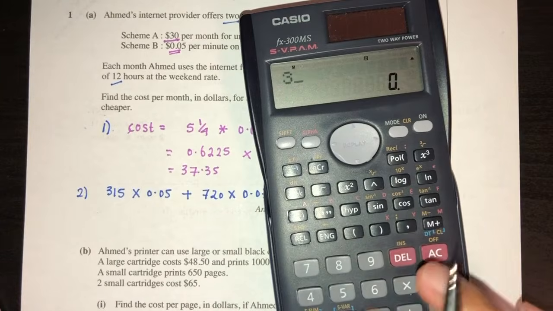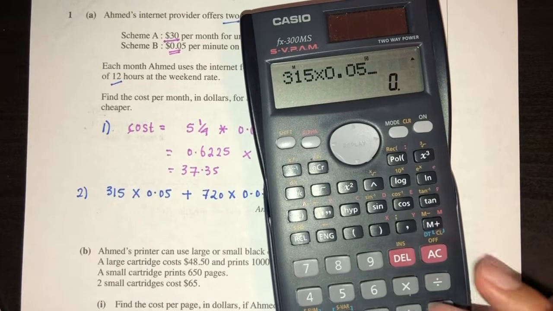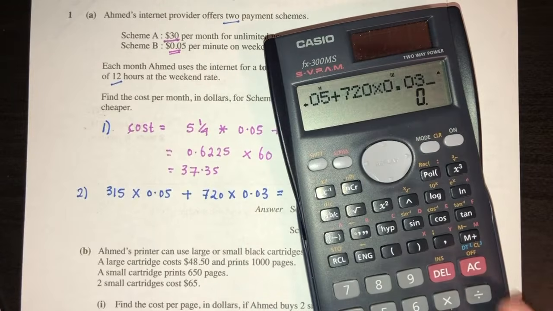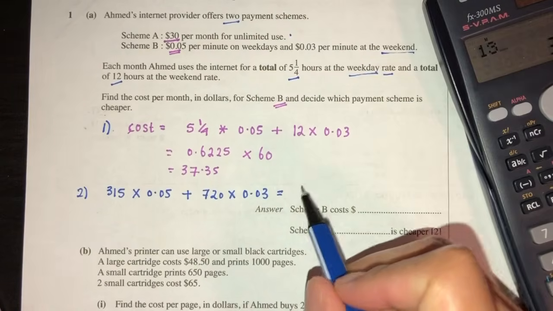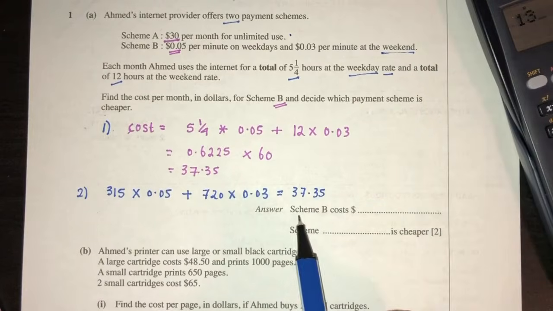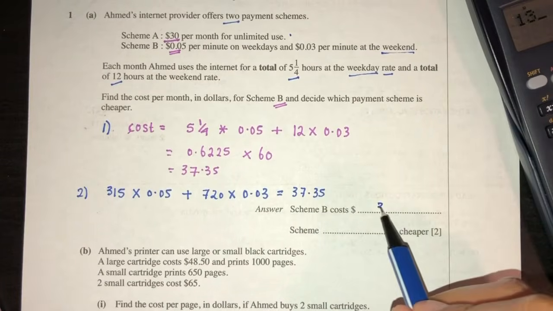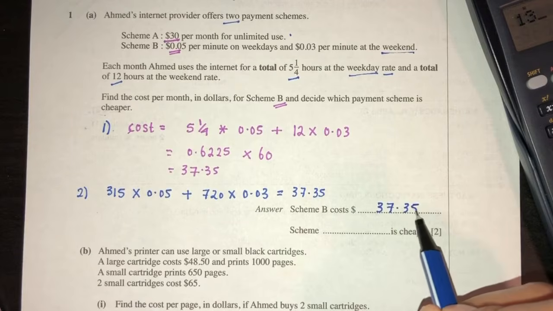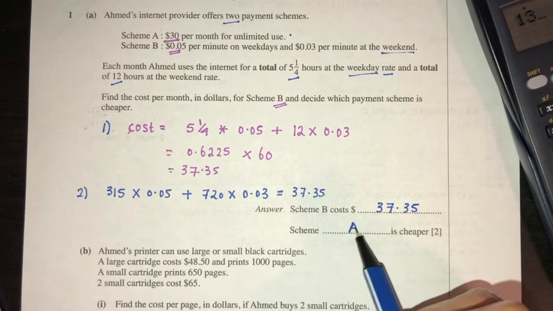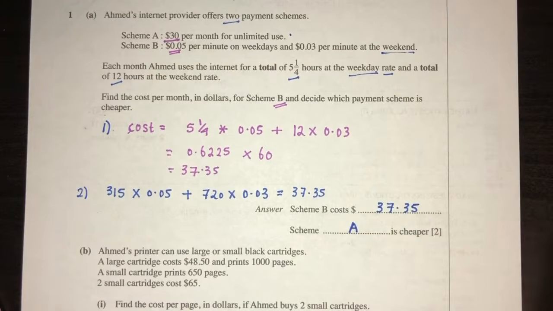So 315 times 0.05 plus 720 times 0.03 should give you the same answer, 37.35. Now, scheme B costs $37.35. Scheme A is cheaper by $7.35.